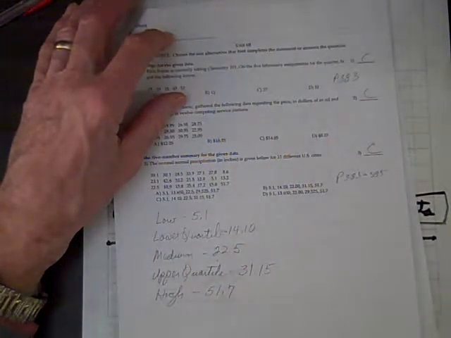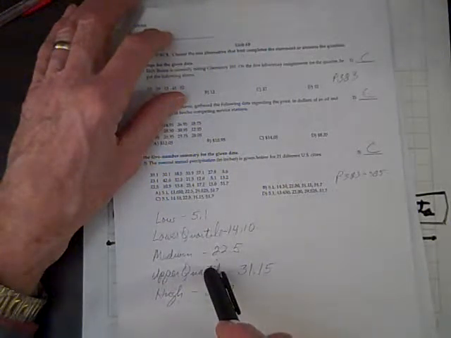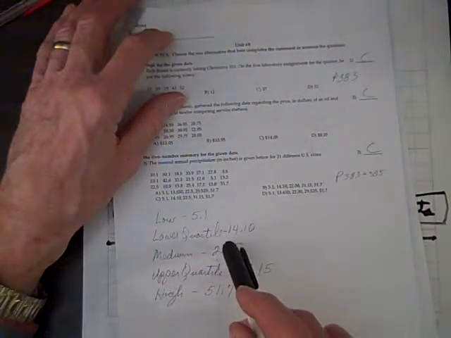You arrange your data in ascending order and pick off the median. The lower quartile is the median for all the data values below the median. The upper quartile is the median for all the data values above the median.